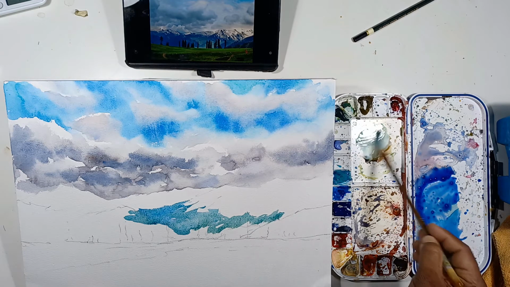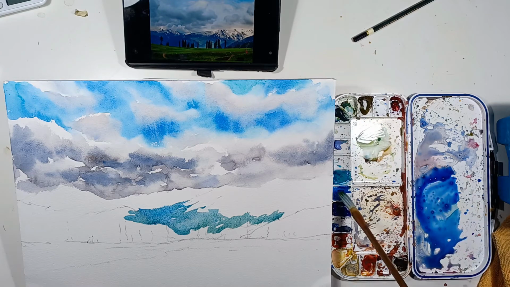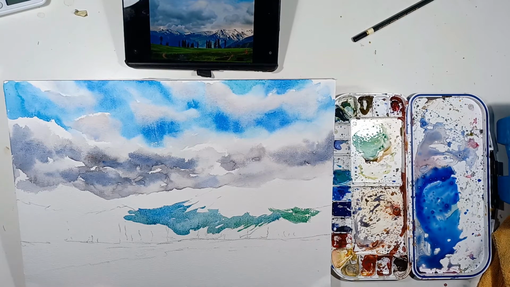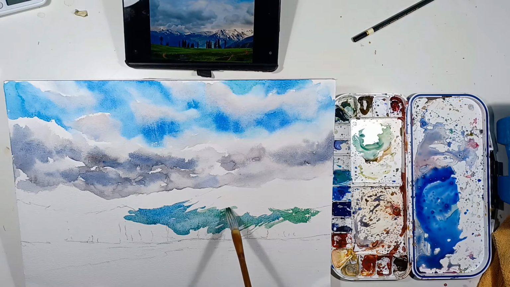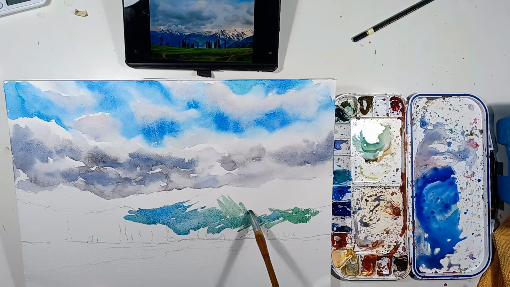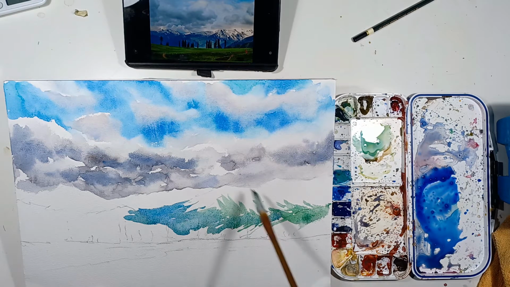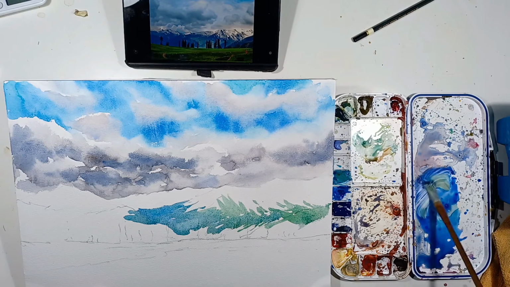Now I have mixed a little bit of green gold with turquoise. So that forms the basis of the vegetation, the places where sunlight is falling. Okay, and now over here we are being a little careful because these are the snow capped mountains, so snow is there on the top. So I am not going too much onto the top here.